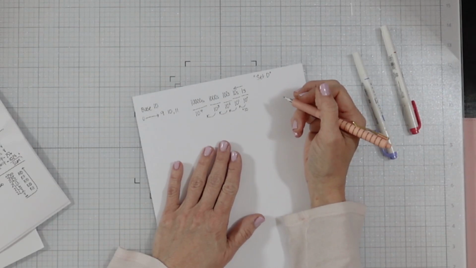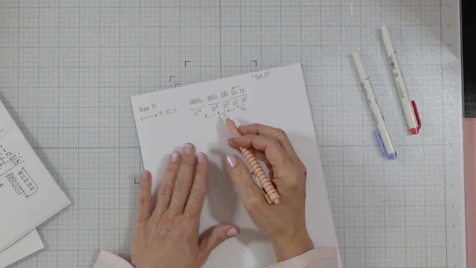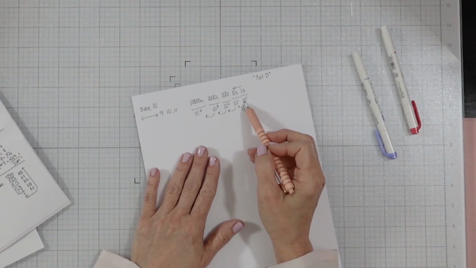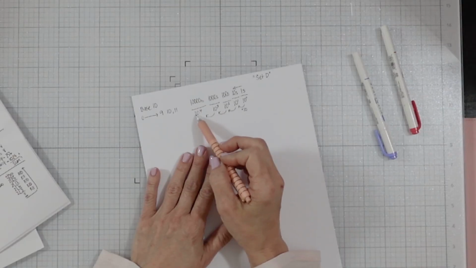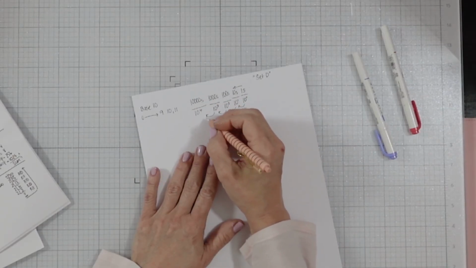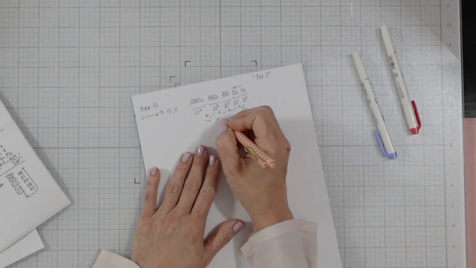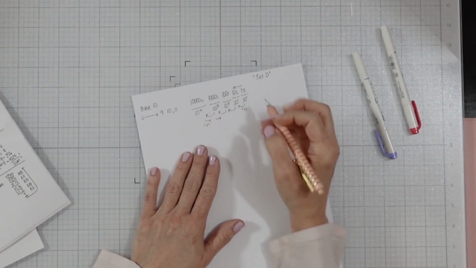That's what we would do to work through our system. So this is a 1, this is 10, this is 100, 1,000, and 10,000. Now, just as a side note, if you're wanting to go backwards, you would be dividing by 10 each time.